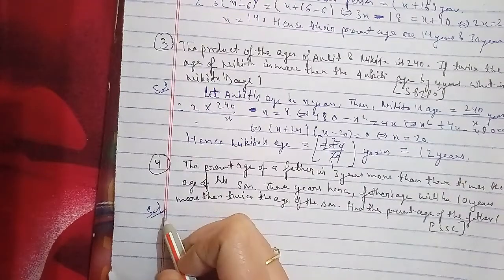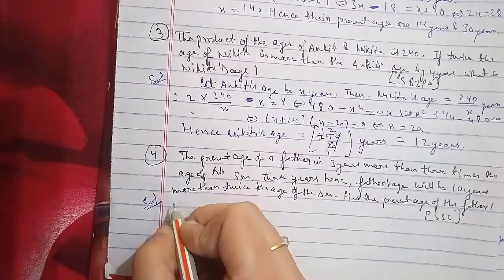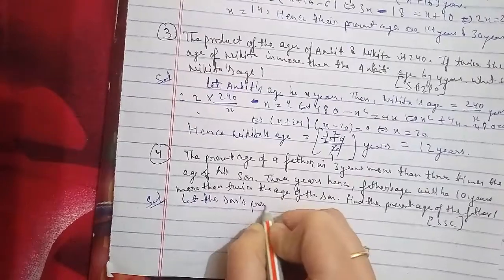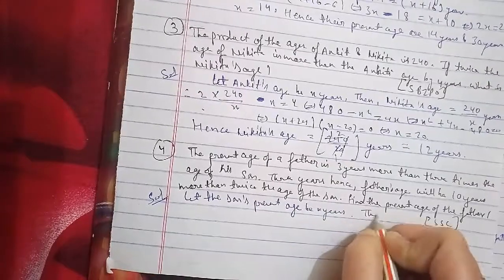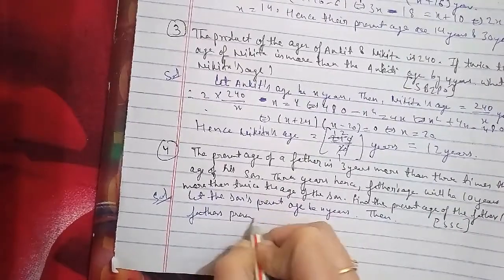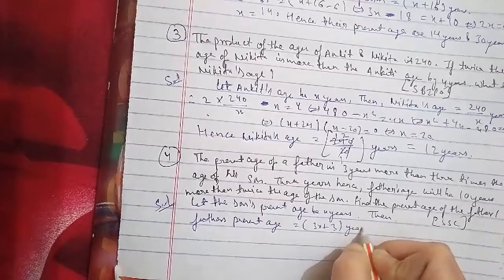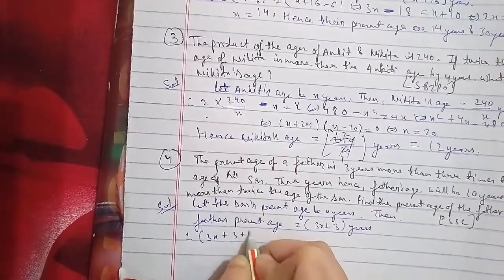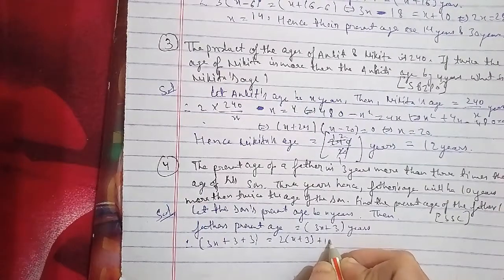Let the son's present age be X years, then father's present age equals 3x plus 3 years. 3x plus 3 plus 3 equals 2x plus 3 plus 10, that is 3x plus 6 equals 2x plus 16, so x equals 10.